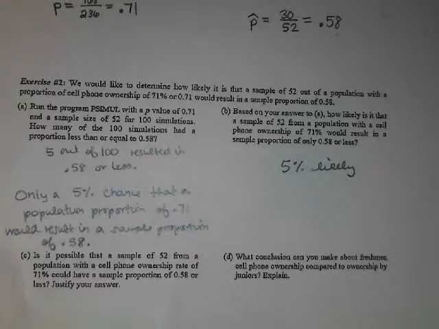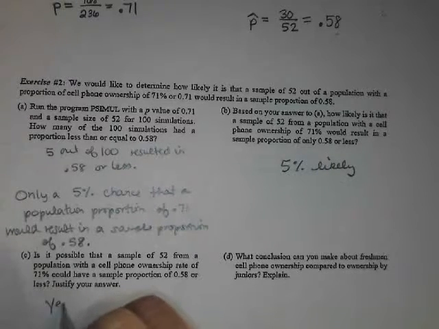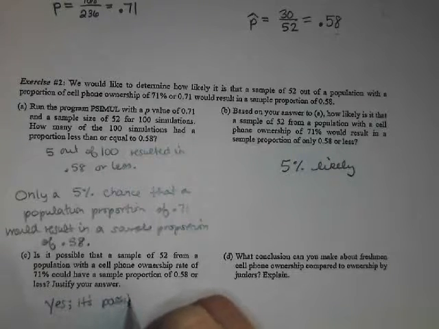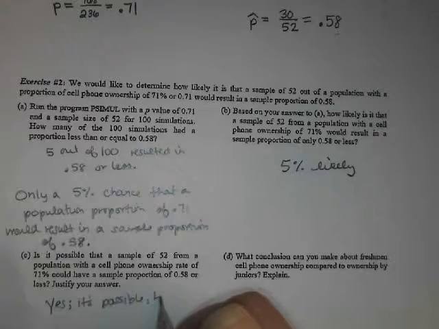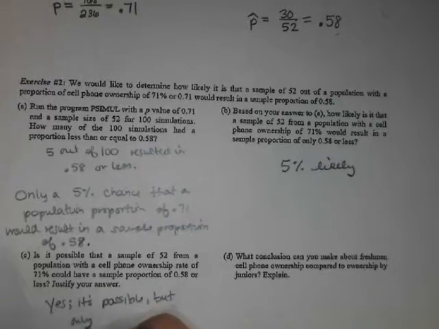C says, is it possible that a sample of 52 from a population with a cell phone ownership rate of 71% could have had a sample proportion of 0.58 or less? Is it possible? Yes. 5% means it's possible. So yes, it is possible, but only with a 5% chance.